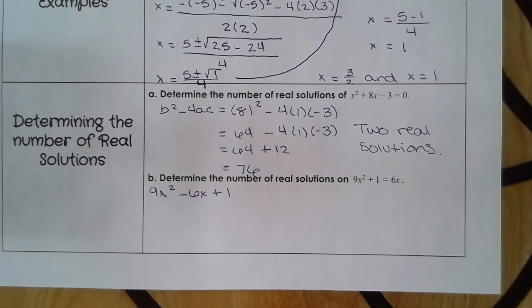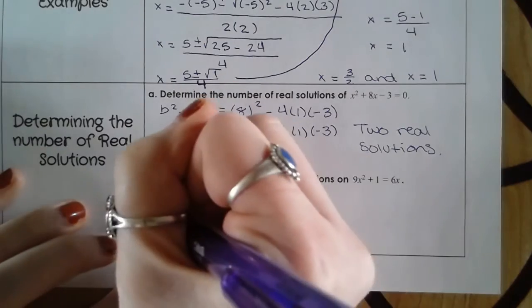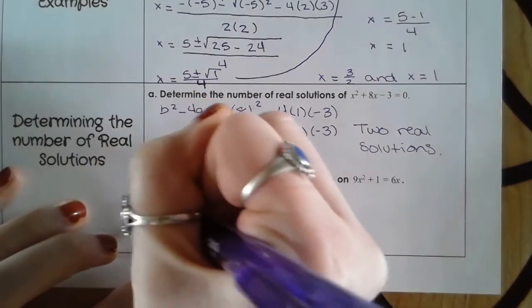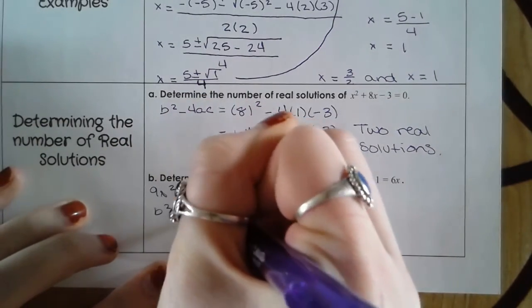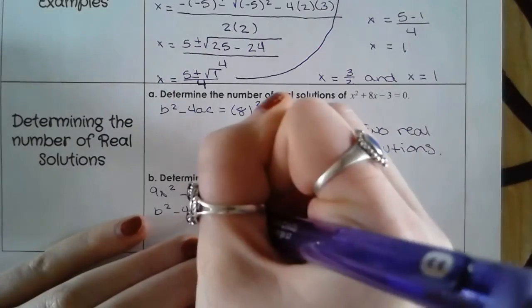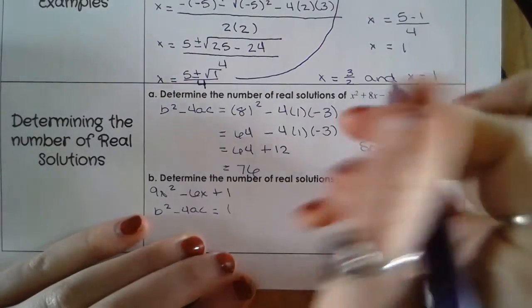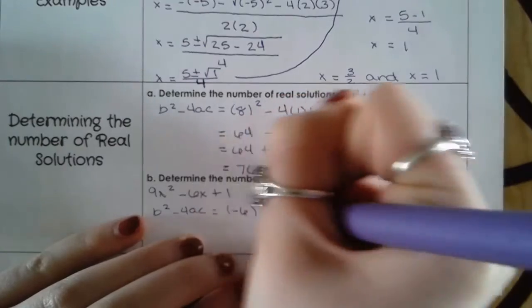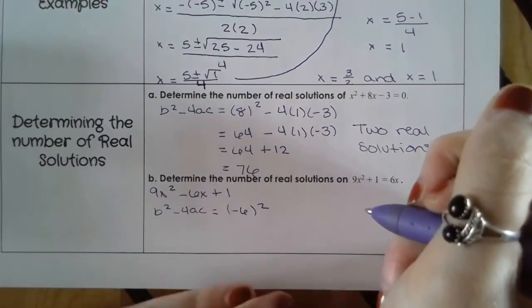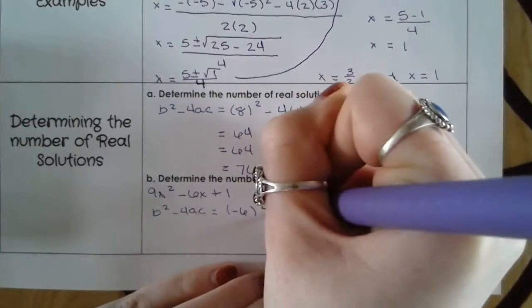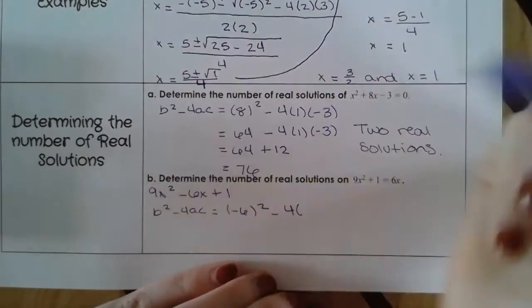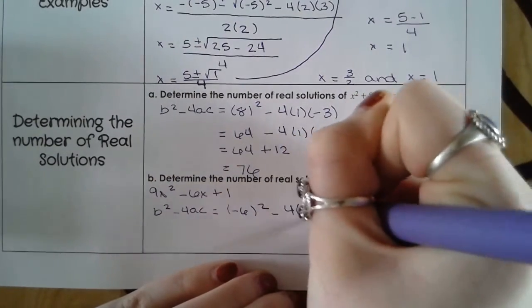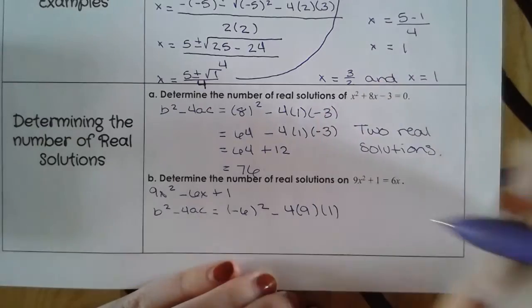Okay, now that I've done that, I'm going to go ahead and write my discriminant, which is b squared minus 4ac equals, my b value here is -6, so I'm going to put that in parentheses. (-6) squared minus 4. My a value here is 9, and my c value here is 1.